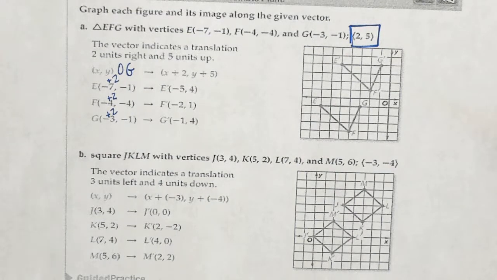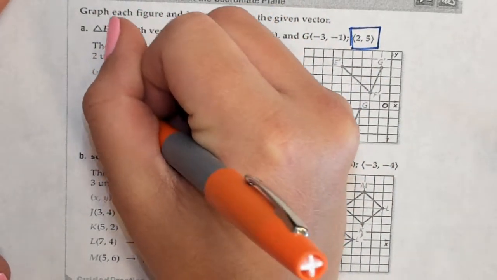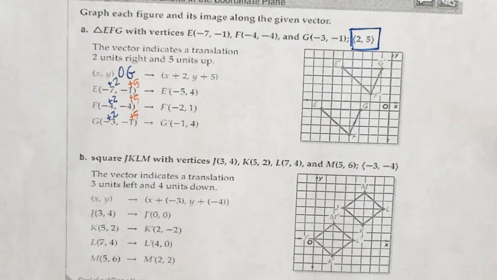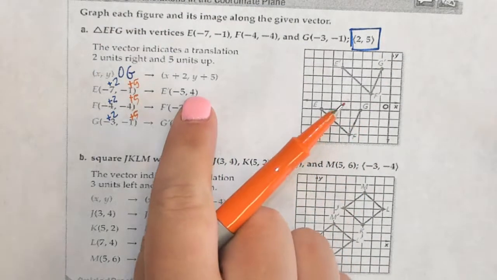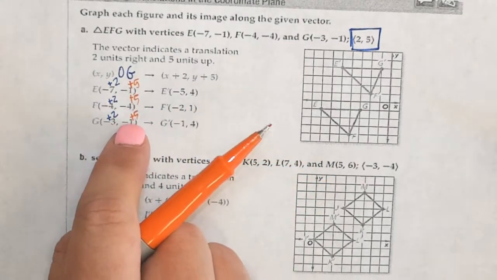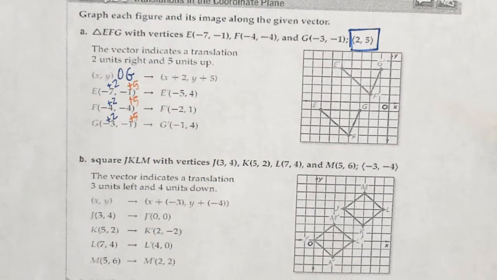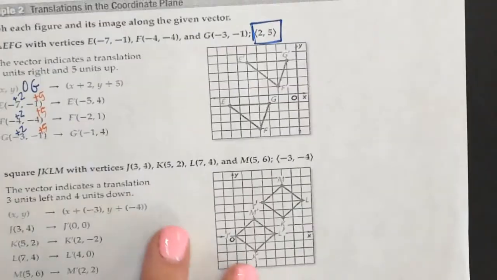So what's our Y? You add 5. So all you do to find the new points is add 5 to all of your Y's. Negative 1 plus 5 is 4. Negative 4 plus 5 is 1. Negative 1 plus 5 is 4. That's it. That's for sliding.